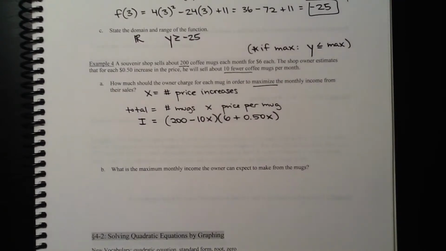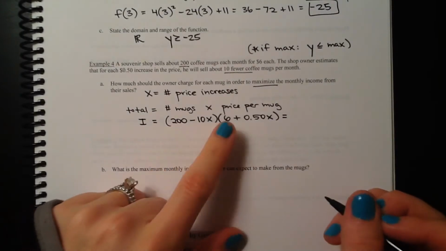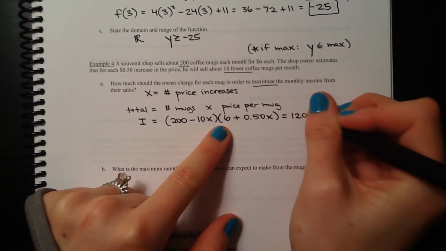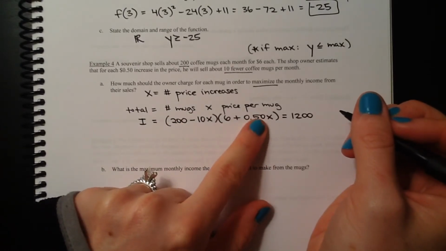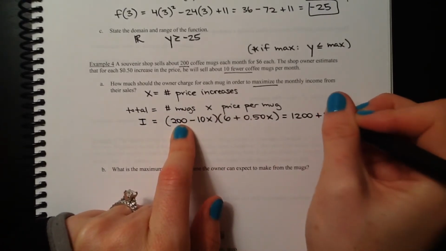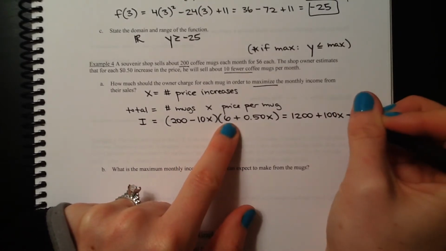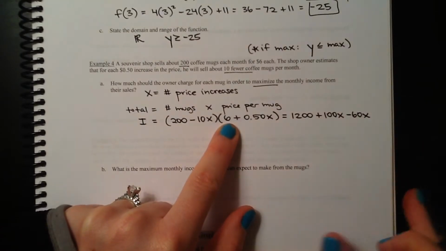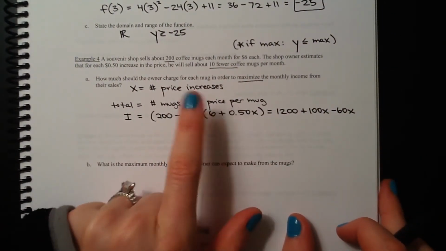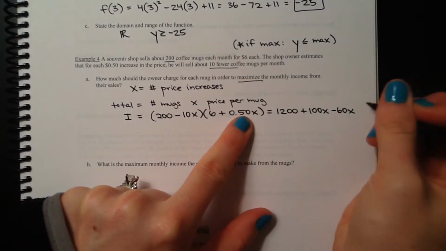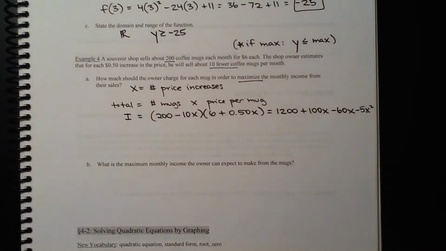Now, hopefully you guys love to FOIL, because we're going to FOIL this out real quick. So this equals 200 times 6 gives us 1,200. Outside, 200 times 0.5x, remember this is half, so half of 200 would be 100x. Inside, negative 10x times 6 would be negative 60x. And then last would be negative 10 times positive 0.5. So negative 10, half of that would be negative 5. And then there's an x squared. Sorry, I was squeezing that in.